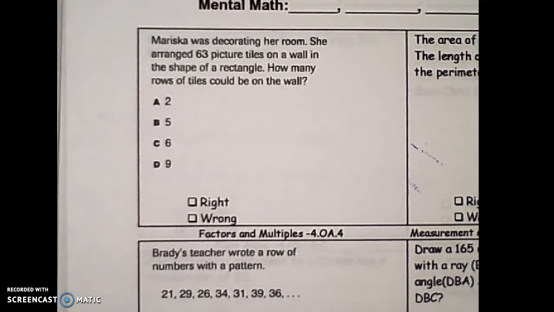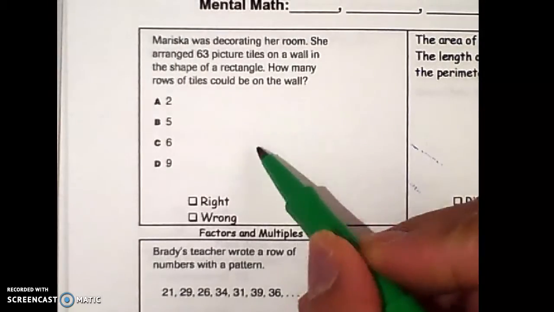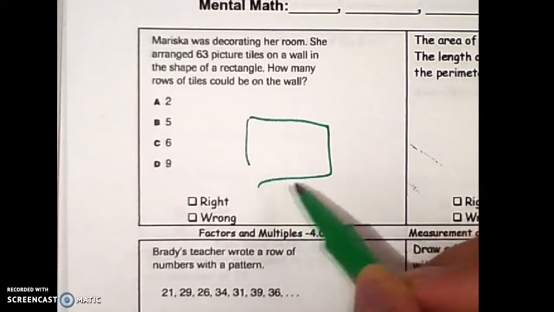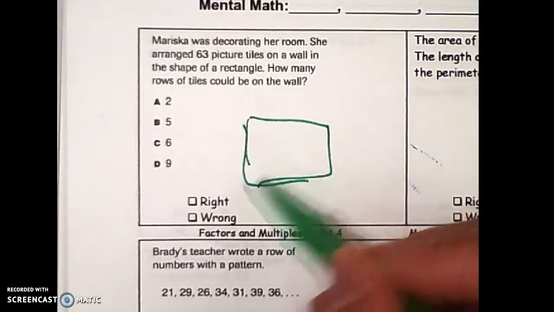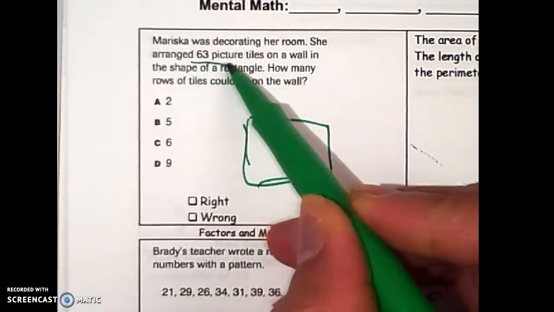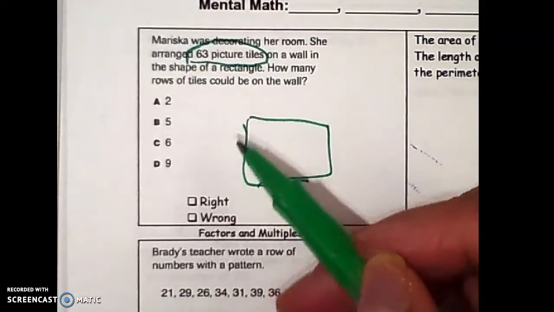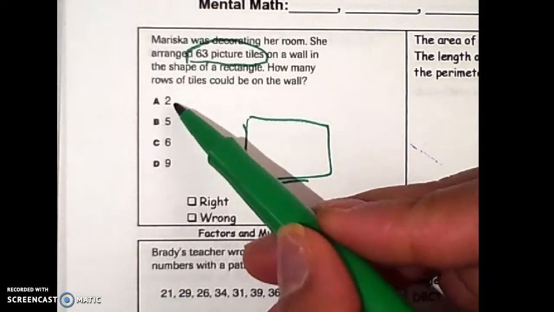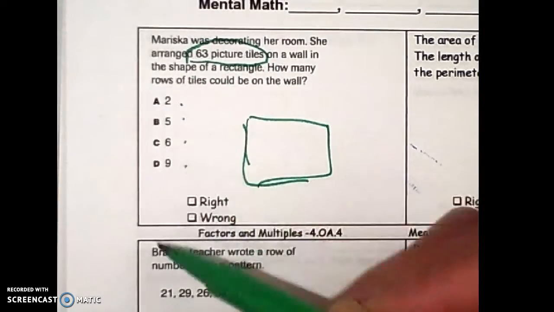Mariska was decorating her room. She arranged 63 picture tiles on a wall in the shape of a rectangle. How many rows of tiles could be on the wall? So if she's arranging them into a rectangle, I already know that this is probably going to be an array form. And we want this to have 63 picture tiles in total. So basically what we're looking for is one of the factors of 63.